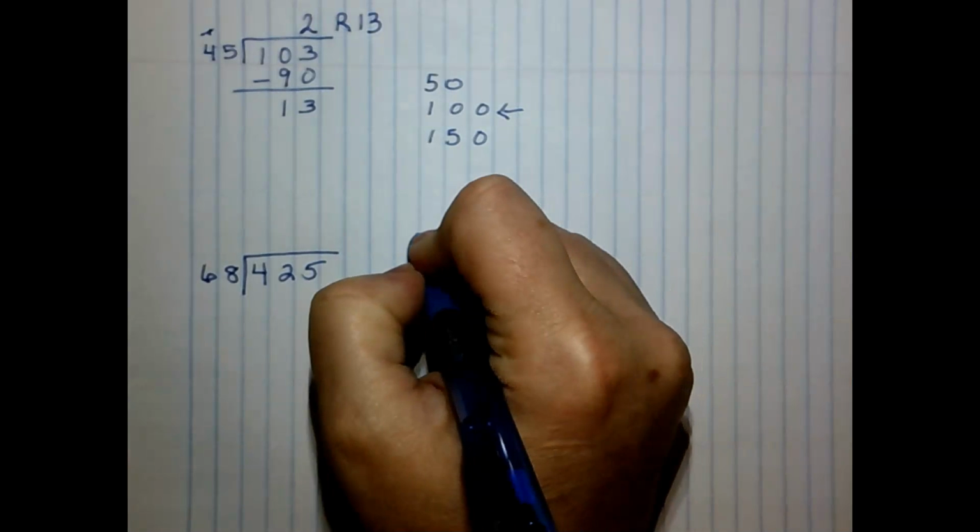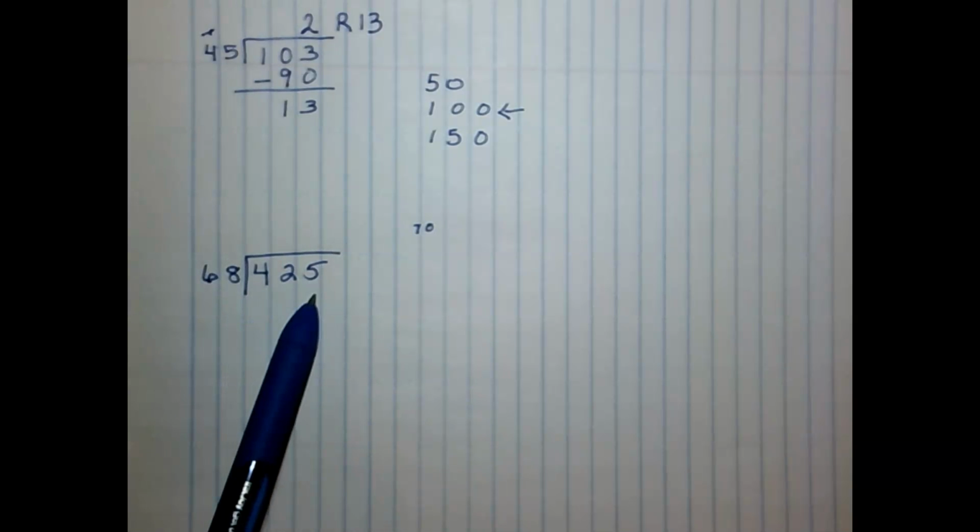Let's try another one. What can we round 68 to? Right, 68 will round to 70 easily. I'm just going to put 70 up here off to the side so I can think of that. Now I need to round 425 to something that will divide by 70 easily. If I'm thinking of multiples of 70, or I can even think of multiples of 7 like we did before, I know that 7 times 6 is 42. So I can say 70 times 6 is 420, which is close to what I have here without going over.